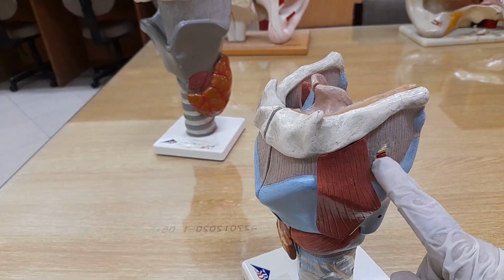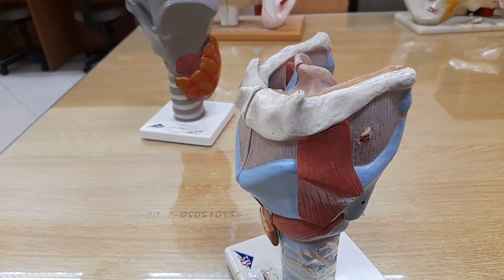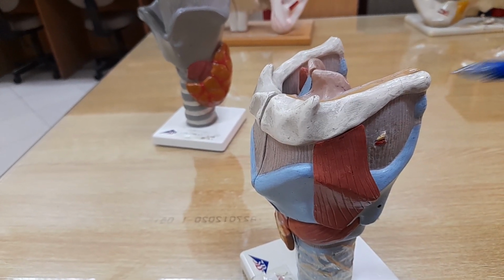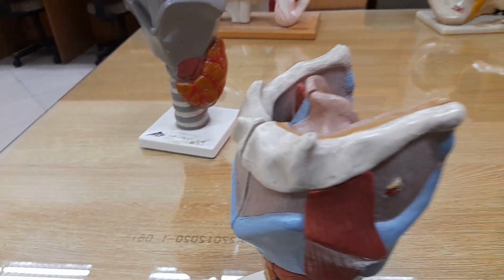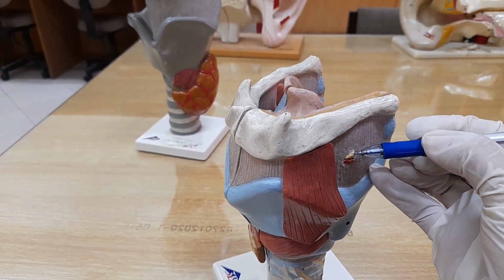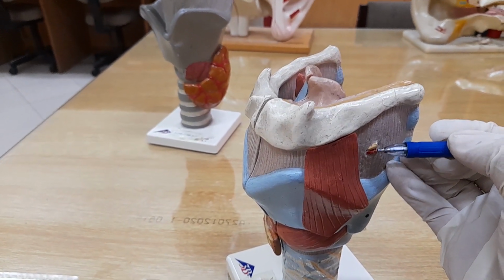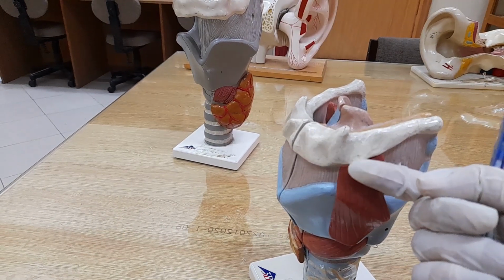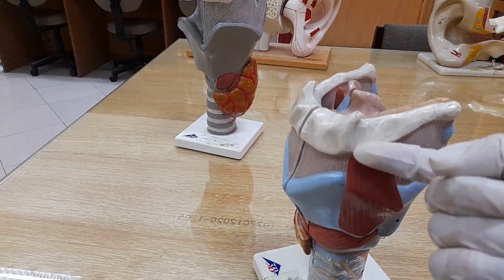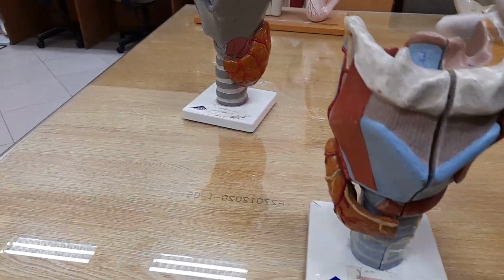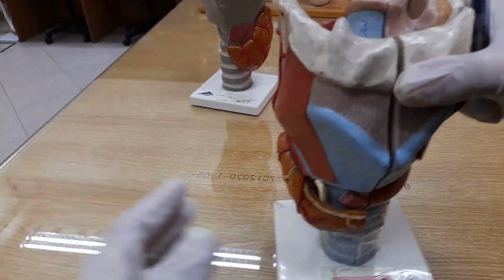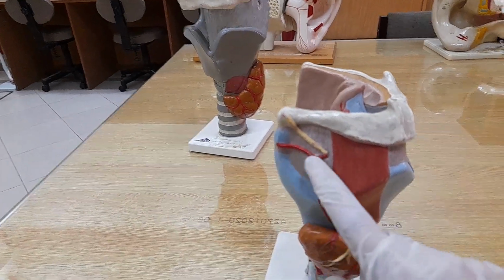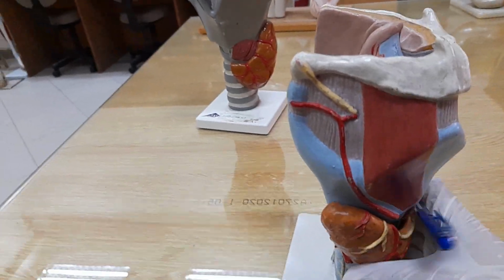There are two structures that pierce the thyrohyoid membrane laterally: the internal laryngeal nerve and the superior laryngeal artery. There is a muscle which goes from the thyroid towards the hyoid. This is the thyrohyoid muscle. Moving inferiorly, on this side you can also see the internal laryngeal nerve, the superior laryngeal artery, and the thyrohyoid muscle as well.